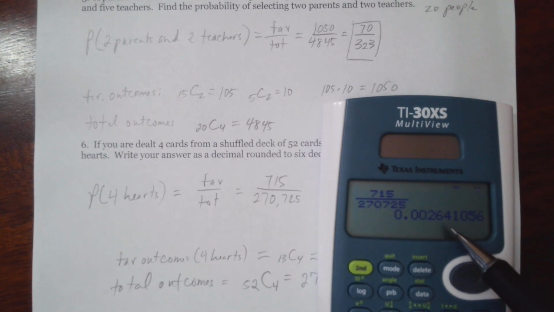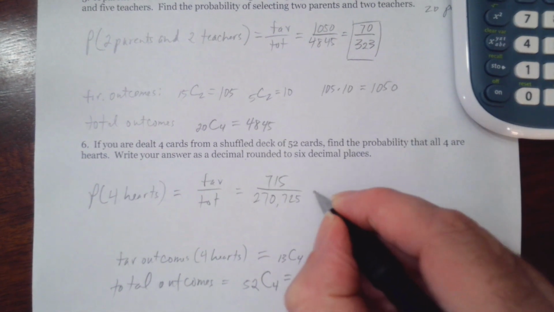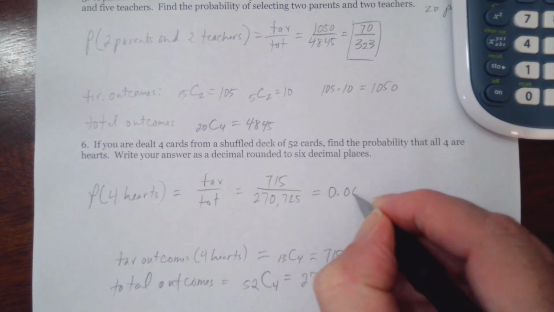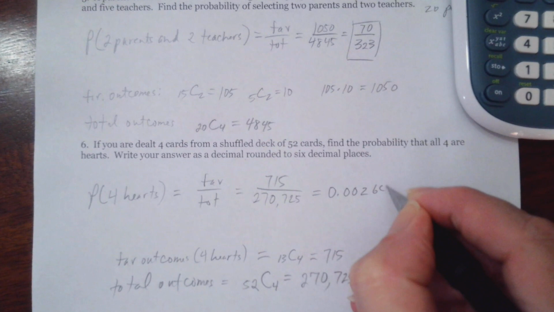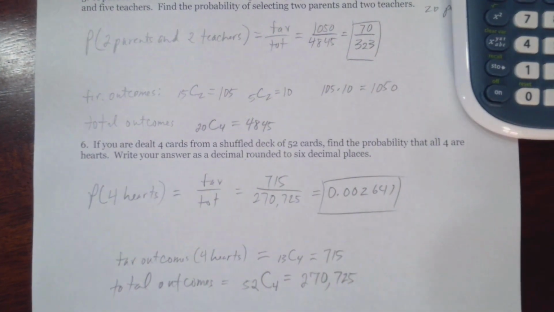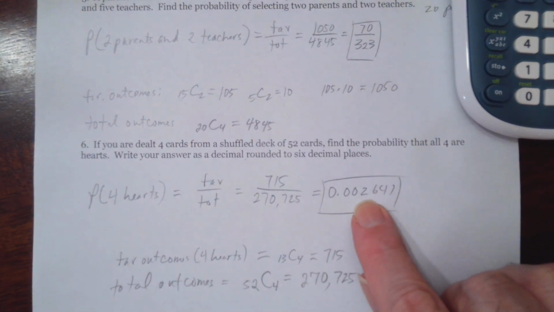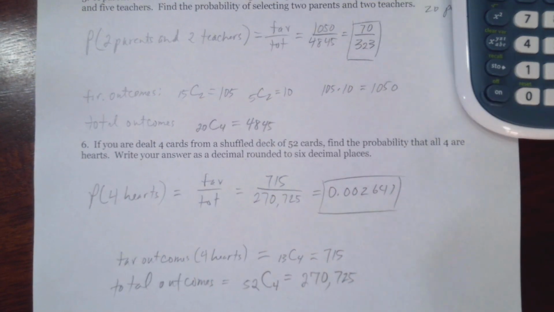And since that's a 1, the 4 will remain a 4. Or wait, no, actually we'll stop at the 1, and because of the 0, it'll stay a 1. And so we're going to get 0.002641. So your chances are not great. Basically 0%, about 0.3%, pretty small chance that you would get 4 hearts if you drew 4 cards.